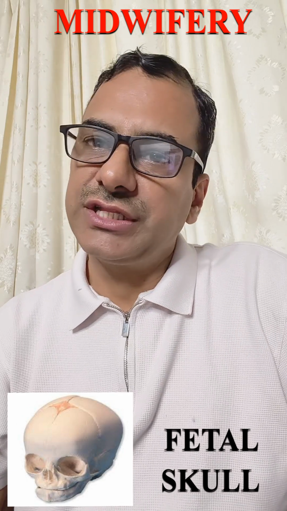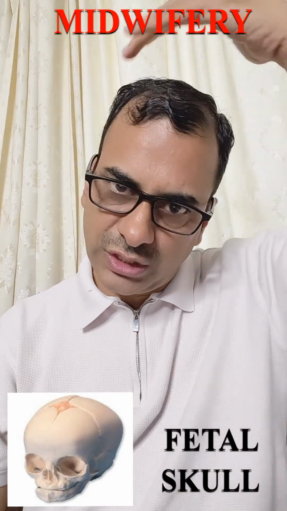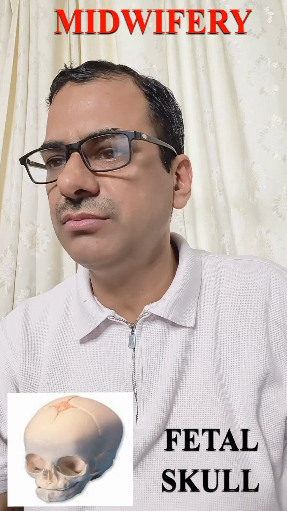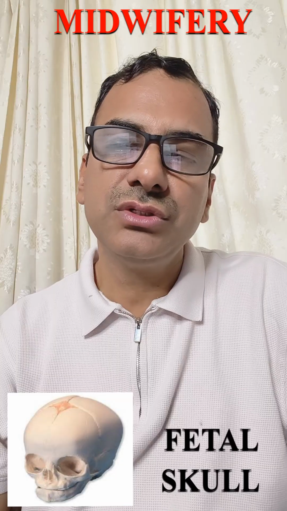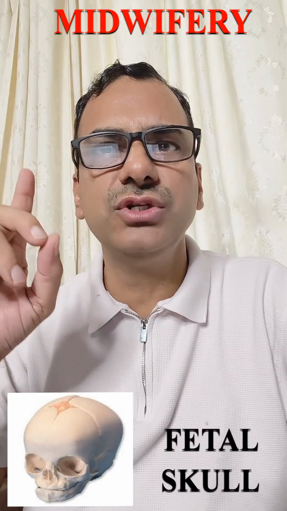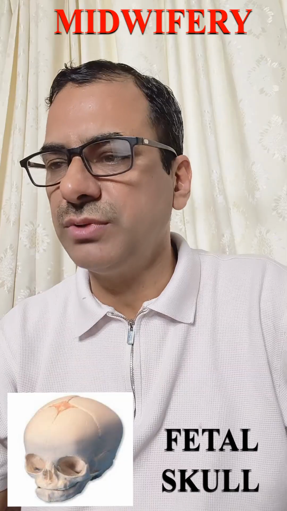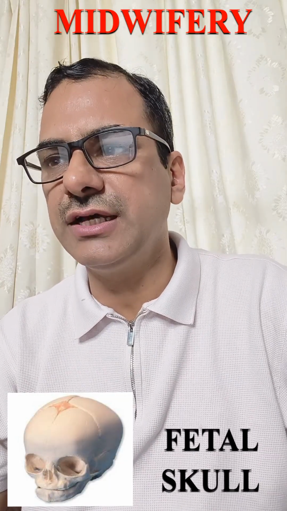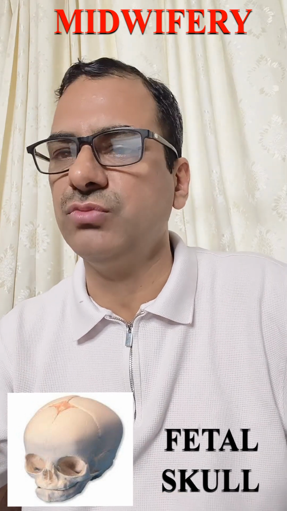Then two parietal bones are there, which lie each on either side. In this skull you can see these are parietal bones. Then two frontal bones. Here you can ask a question: frontal bone is one, so why are there two? Actually, just before birth the frontal bones are separate and they are two, but after delivery they fuse to each other and form one bone.